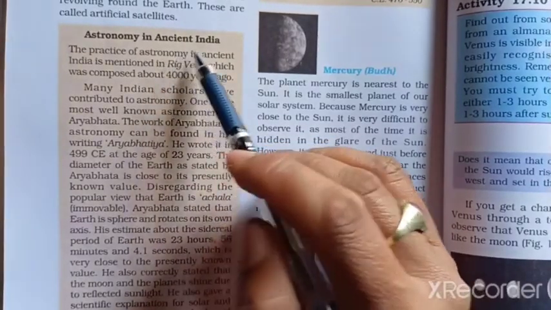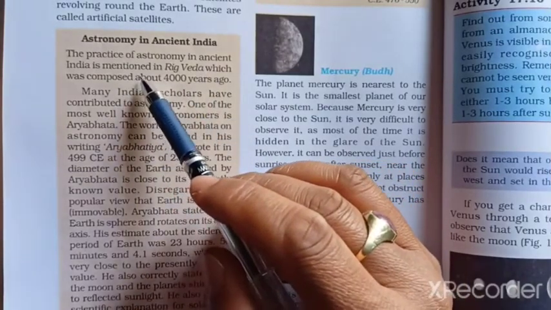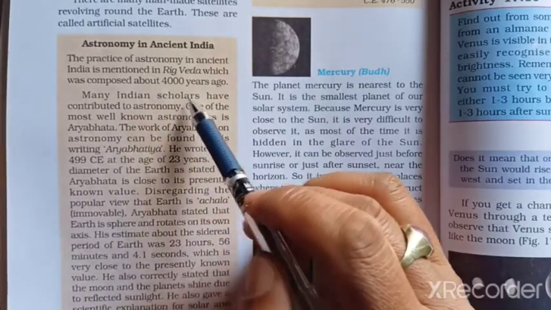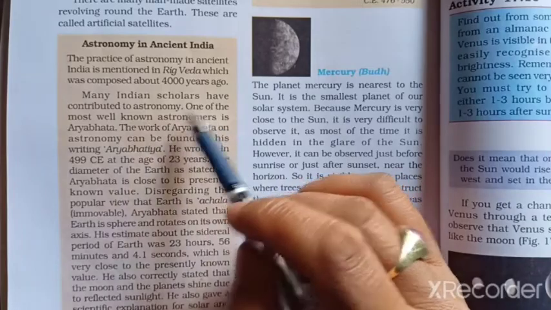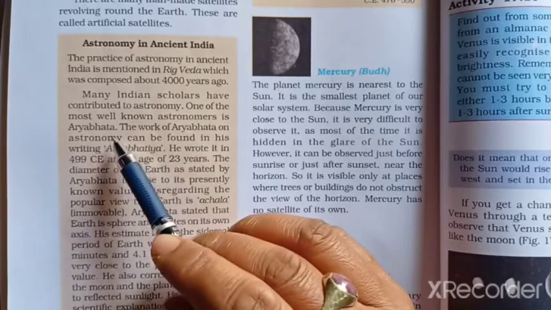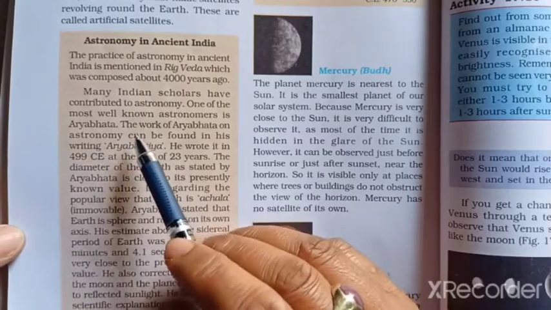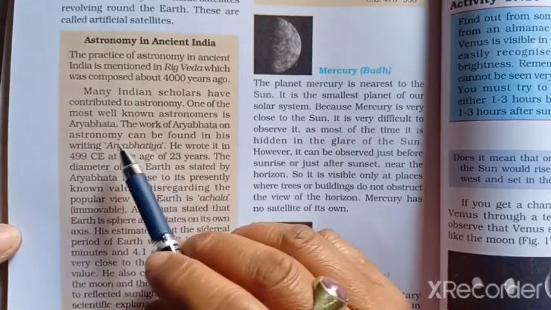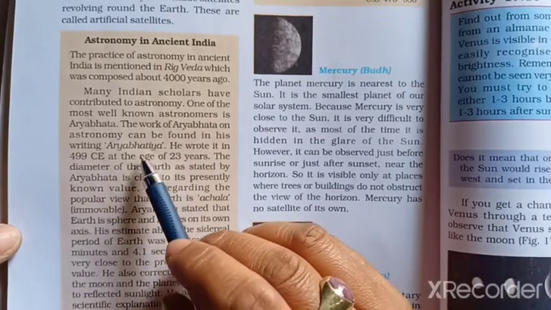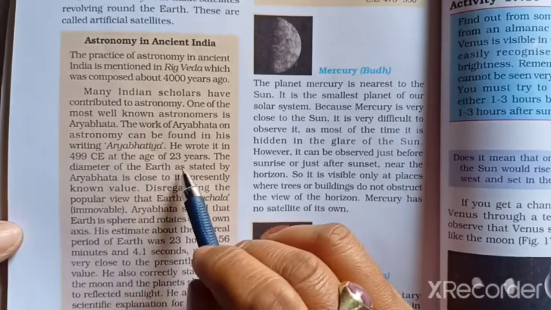So astronomy in ancient India, let's see. The practice of astronomy in ancient India is mentioned in the Rig Veda, which was composed about 4,000 years ago. Many Indian scholars have contributed to astronomy. One of the most well-known astronomers is Aryabhata. So Aryabhata was one of the well-known astronomers in ancient India. The work of Aryabhata on astronomy can be found in his writing Aryabhatiya. He wrote it in 499 CE at the age of 23 years.